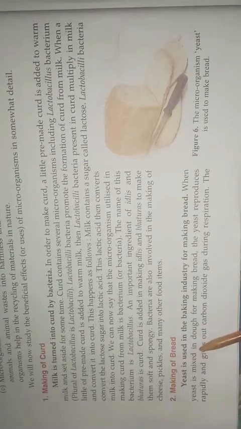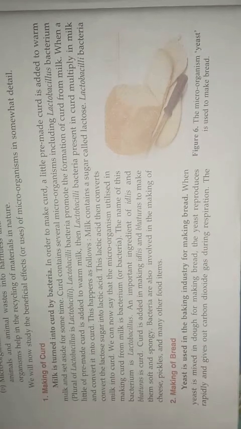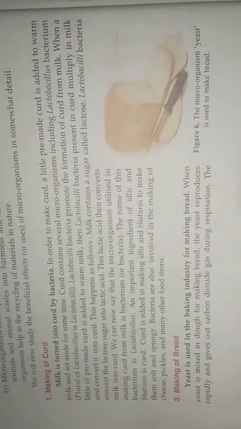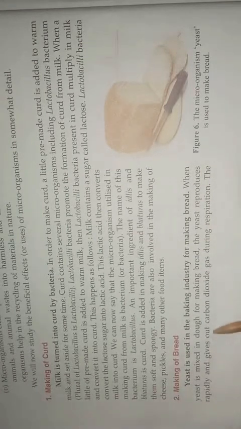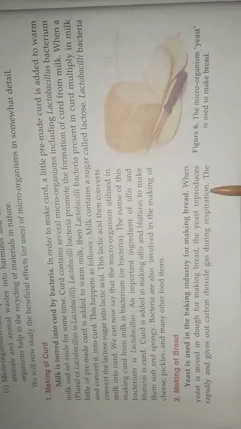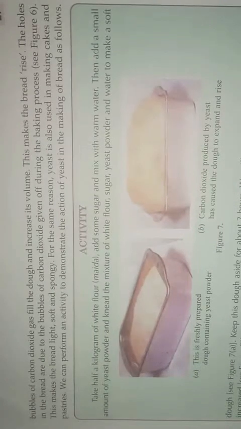When yeast is added to dough for making bread, what is dough? Dough is a mixture for making bread. Understood? The yeast reproduce rapidly and give out carbon dioxide gas during respiration. When the yeast reproduce rapidly, they give out which gas? Carbon dioxide gas during their respiration. The bubbles of carbon dioxide gas fill the dough and increase its volume.